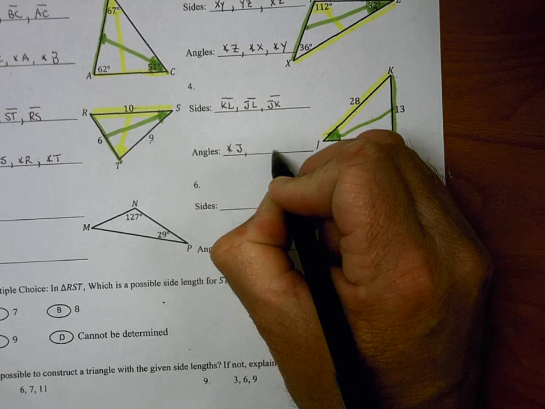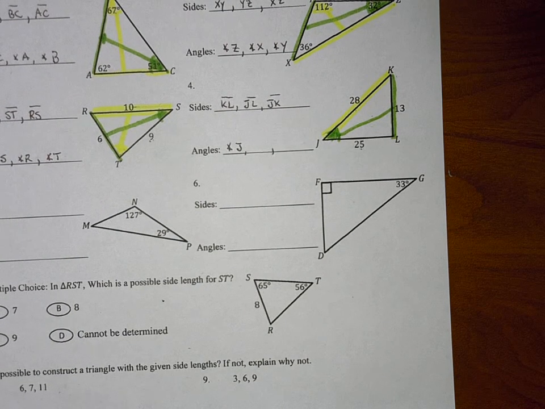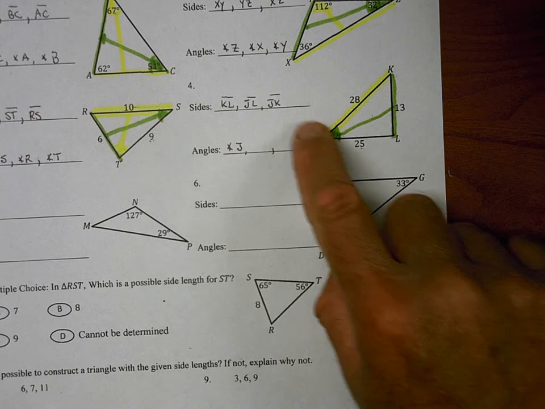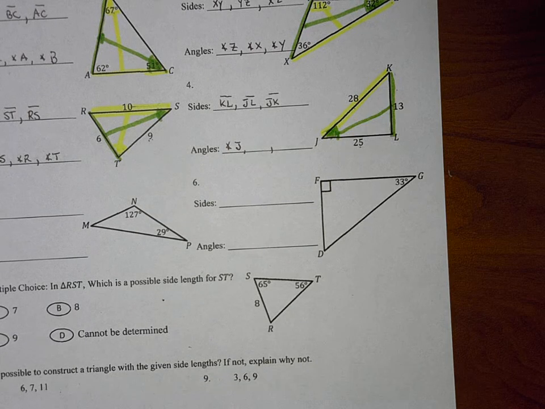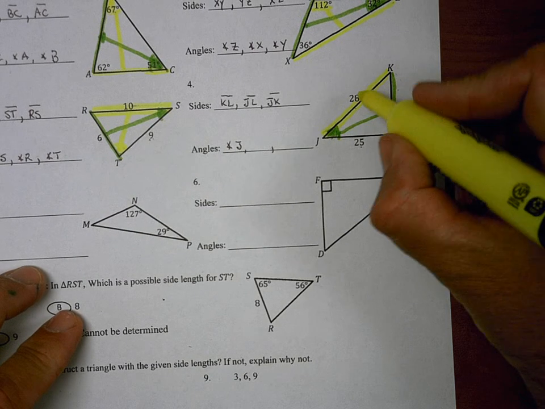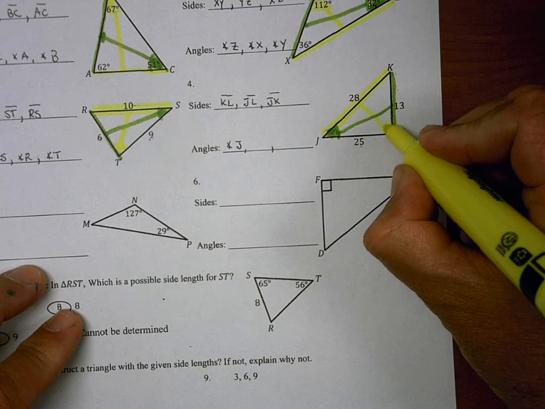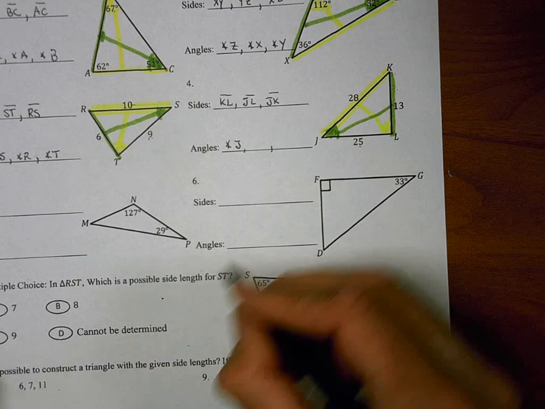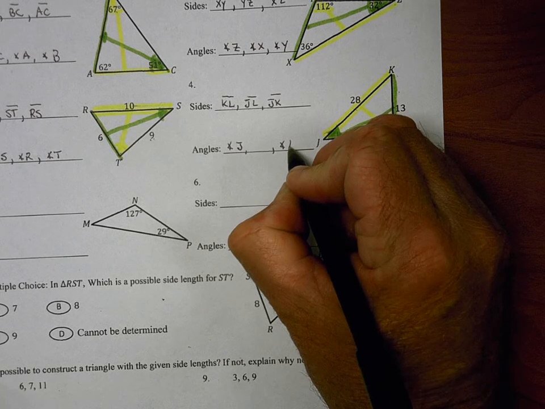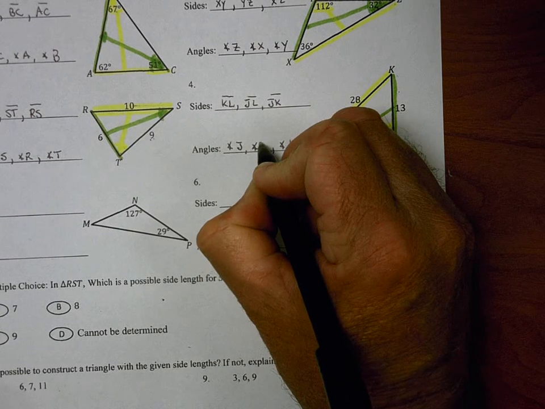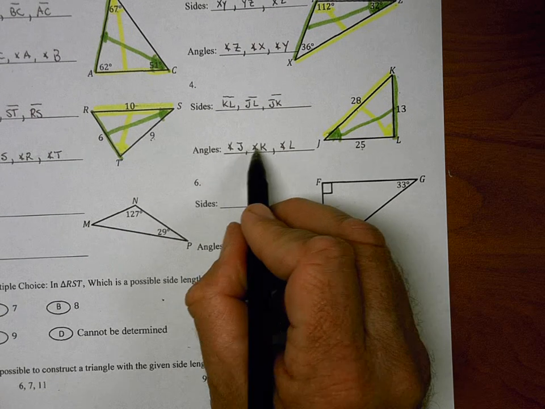Okay, I'm going to skip the middle angle and I'm going to find the largest angle. So side JK, which is 28, is my largest side, so that means my largest angle would be across from that, which is that angle right there. So angle L is my largest angle, which then means that angle K would be in the middle if I put these in order from smallest to largest.